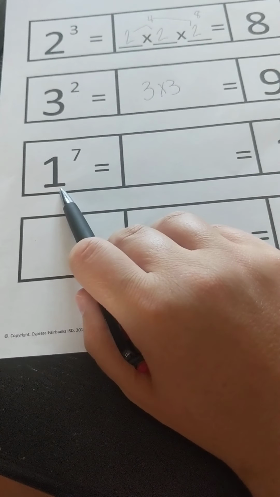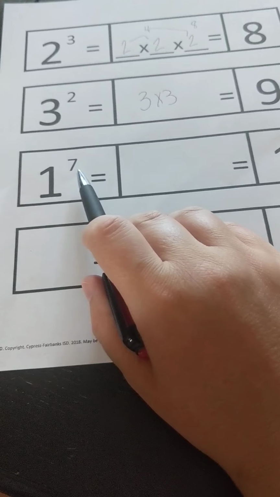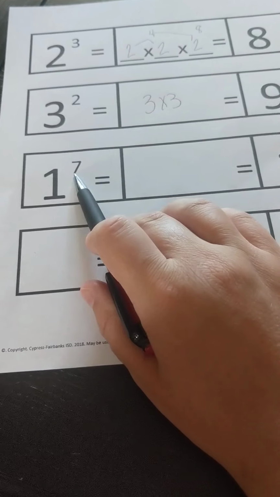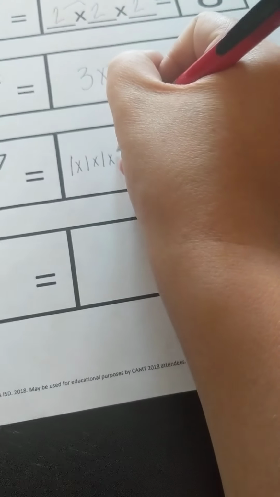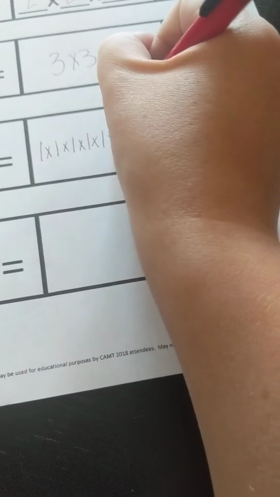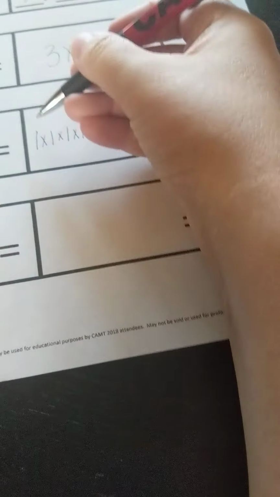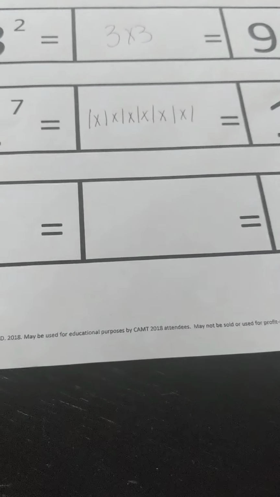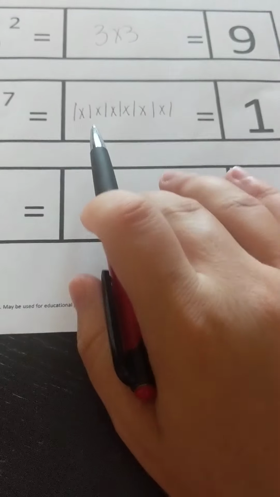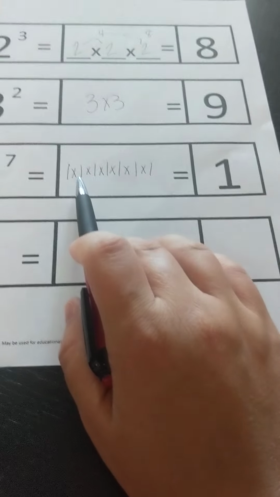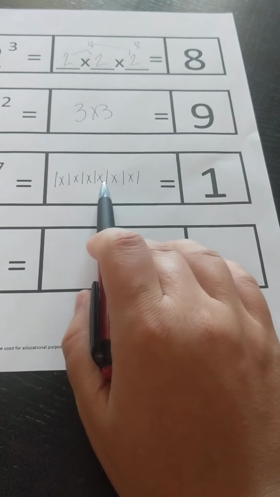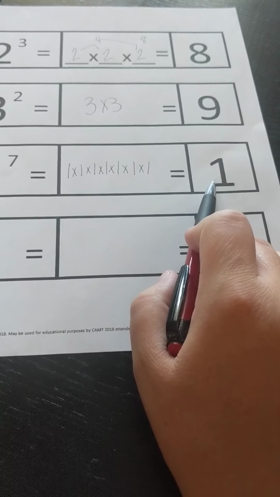Okay, so for our next one, we have 1 to the power of 7. We're going to write down the number 1 7 times. So 1 times 1 times 1 times 1 times 1 times 1 times 1. 1, 2, 3, 4, 5, 6, 7. It's not 1 times 7, because do you see any 7s down here? No, but we do have the number 1. So 1 times 1 times 1 times 1 times 1 times 1 times 1 is going to be 1.